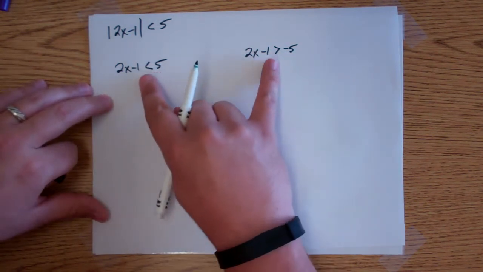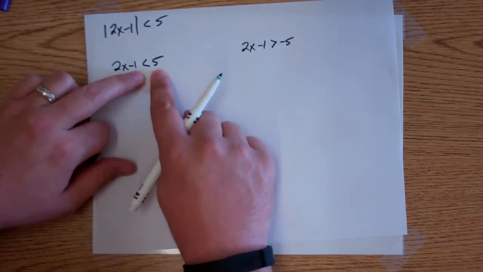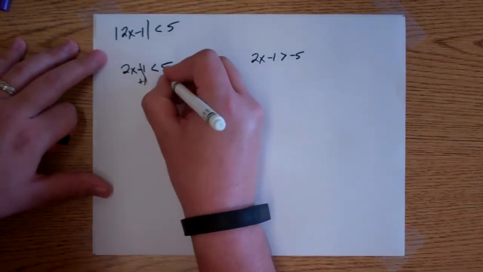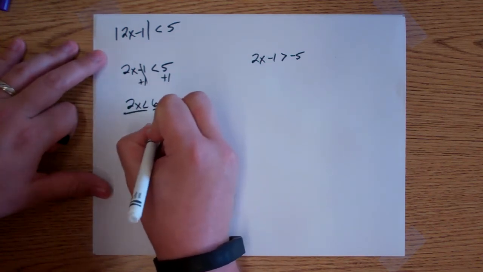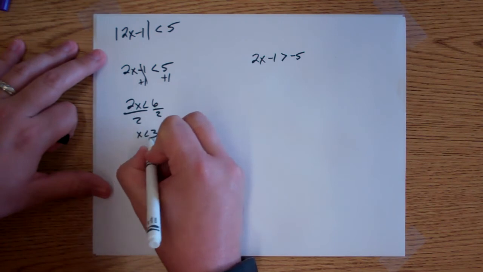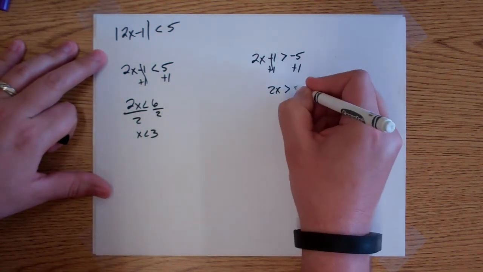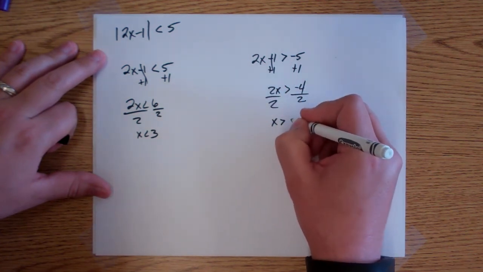Just make sure you have one of each sign here. This one's less than, so you should have greater than over here. Now you just solve like you would any inequality. X is less than 3, plus 1, plus 1. 2x is greater than, what is that, negative 4, divide 2, divide 2. X is greater than negative 2.